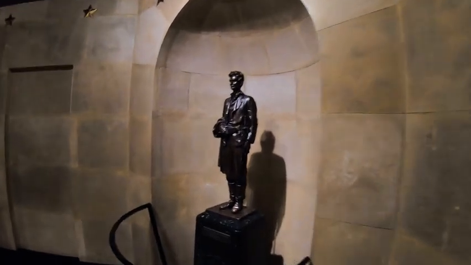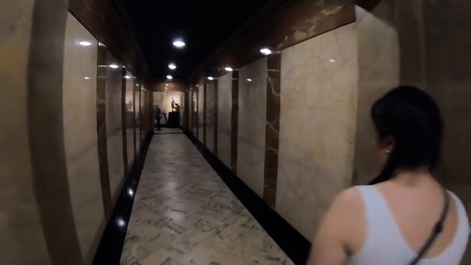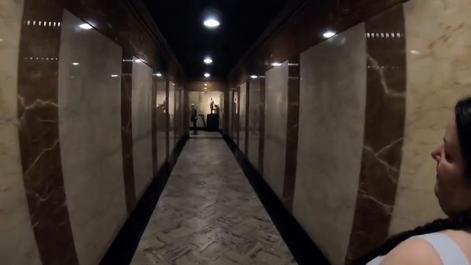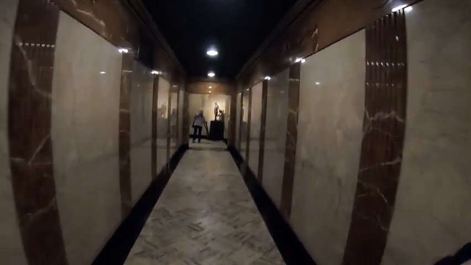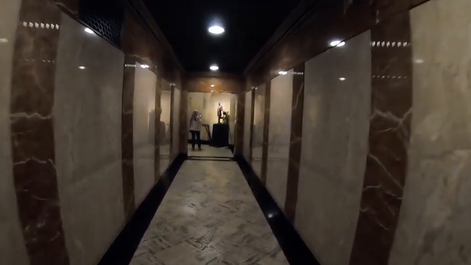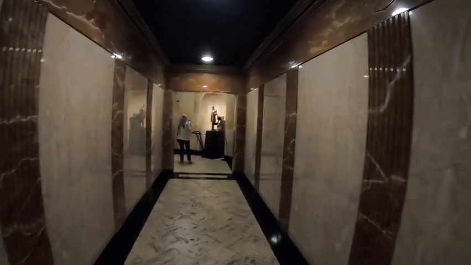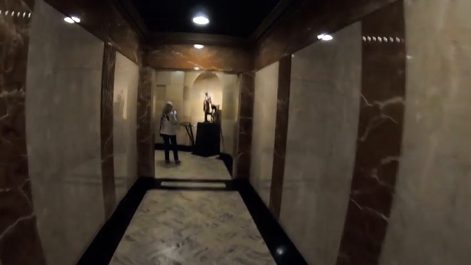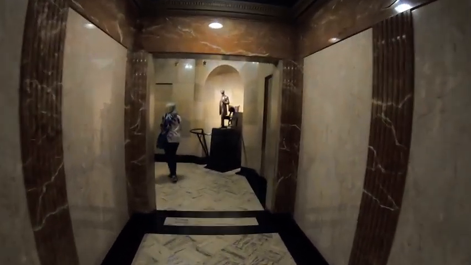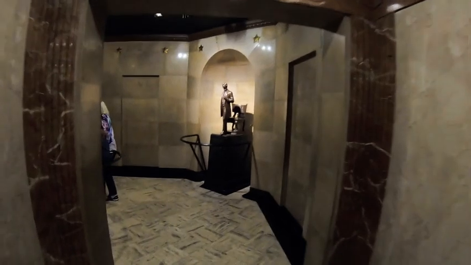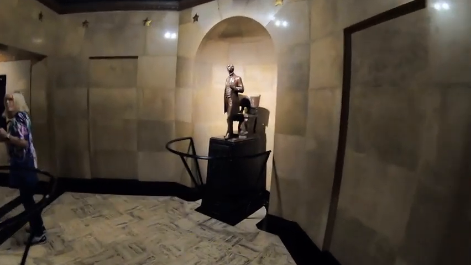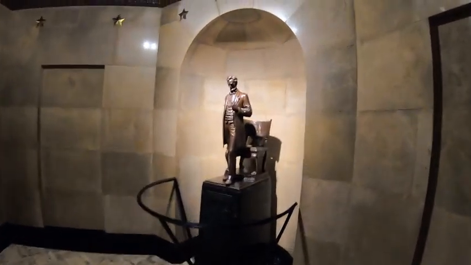And as you come in, we have statues of Lincoln inside of this monument. It's very cool inside. It's a little bit warm outside. But the quality of the materials, oh yeah, it's marble.